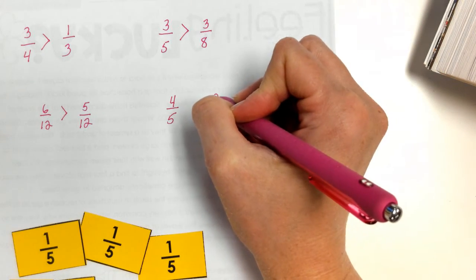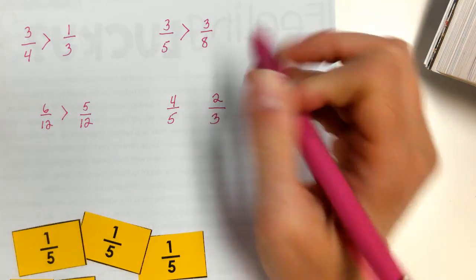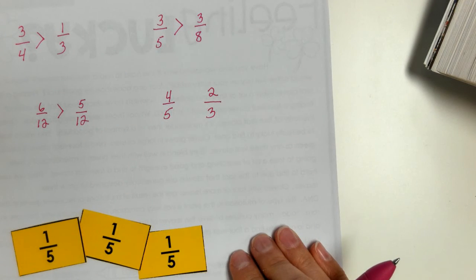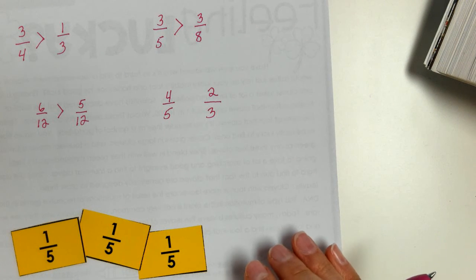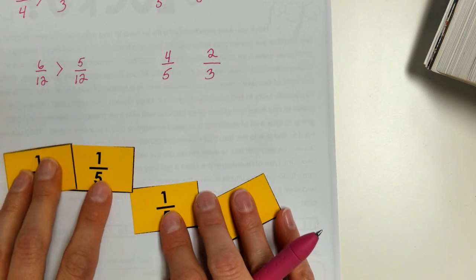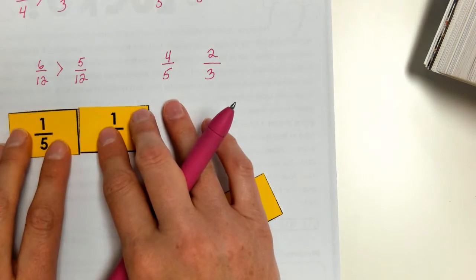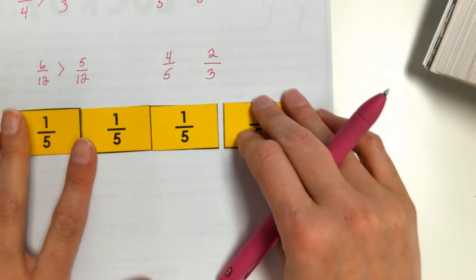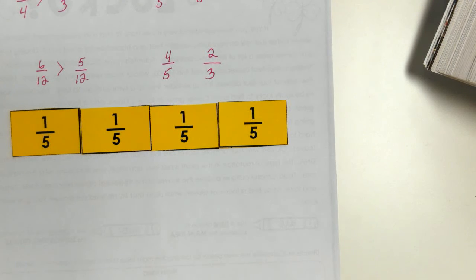Now I want you to compare 4/5 and 2/3. 4/5 and 2/3. So we're going to use 1/3 for 2/3. How many thirds will you use for 2/3?